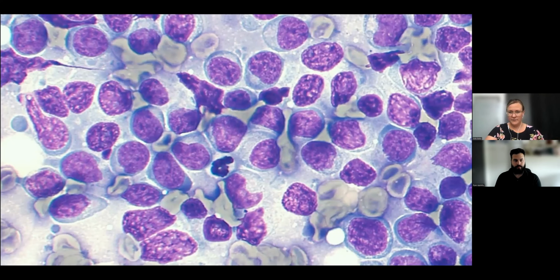gauge size of lymphocytes. So here in this field, we can see there's a neutrophil right here in the middle. And if you compare the size of these lymphocytes all around, you can see that they're larger than this neutrophil by quite a lot. And that's very important because if they were smaller, then we would call them small lymphocytes and we would go off on that track. But because these are all larger, they're large lymphocytes.